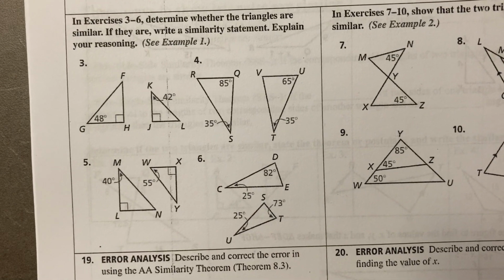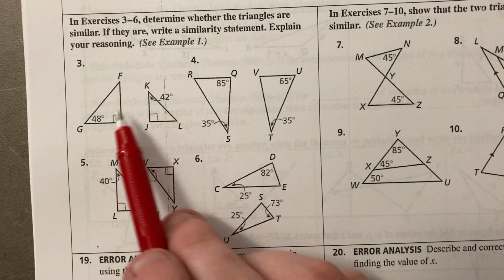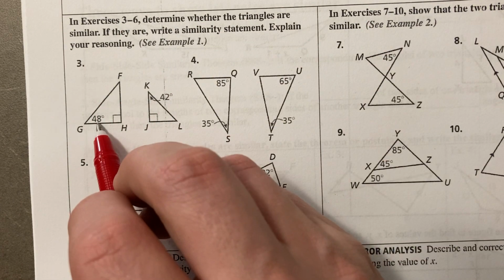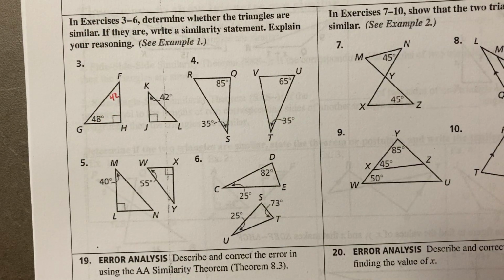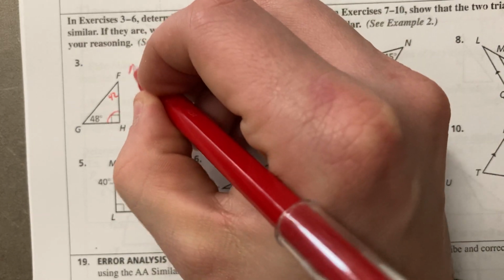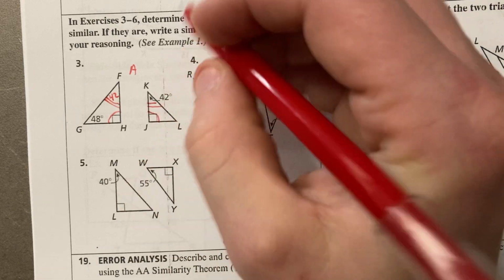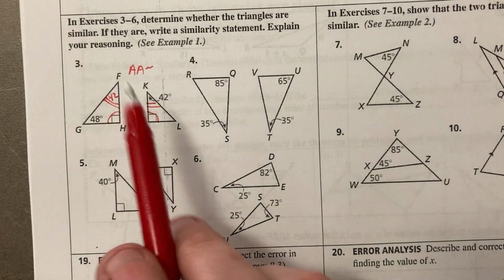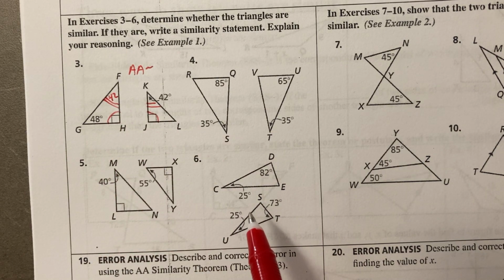All right, next. We've got some triangles. Are these two triangles similar? Well, before you get started, you need to figure out the angles. So if that's 48 and that's 90, that makes this 42. Now, we do have one angle that's the same, and we now have another angle that's the same. So we could use angle similarity to state that these two triangles must be similar.